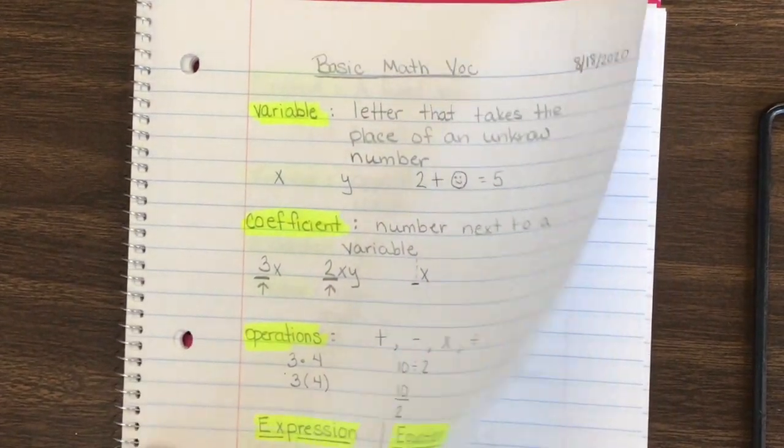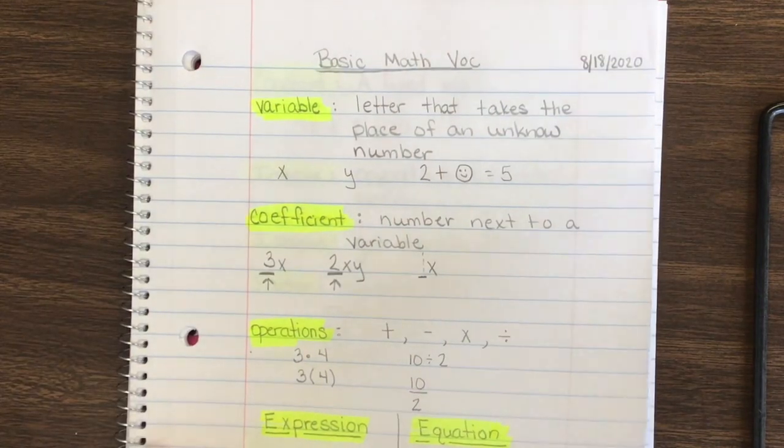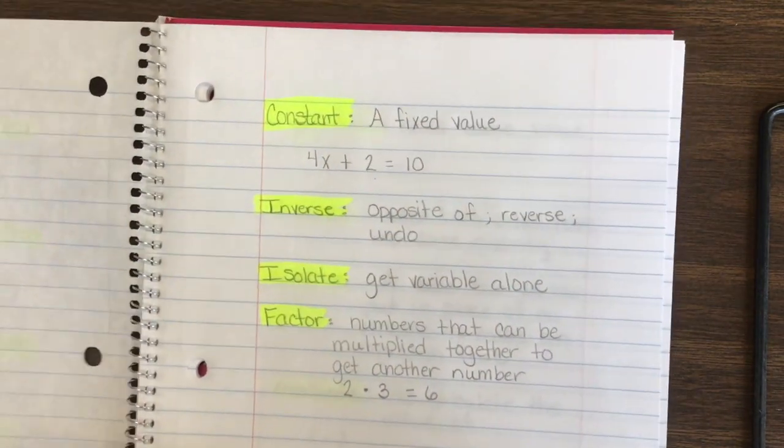Now, I don't like to write on the back of my sheets. Some of you may not care. I'm going to flip to the next page.